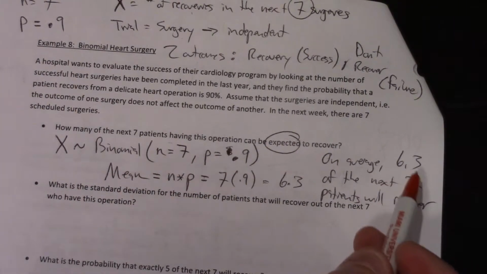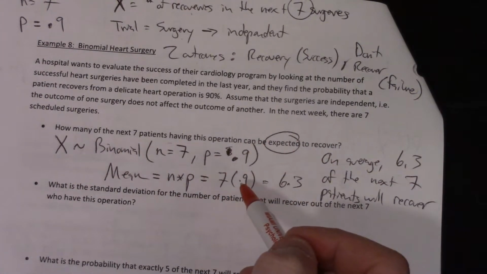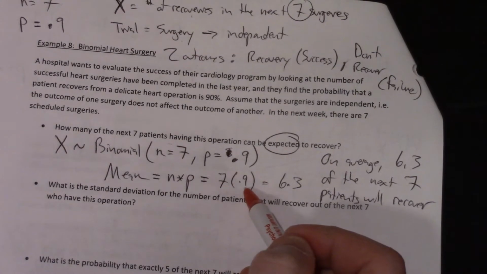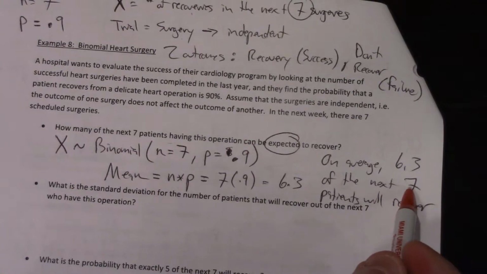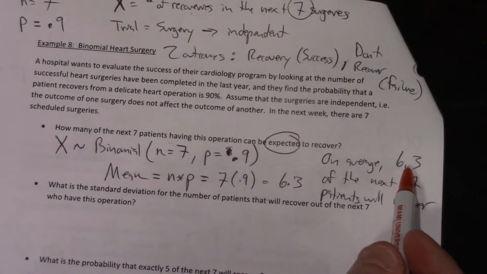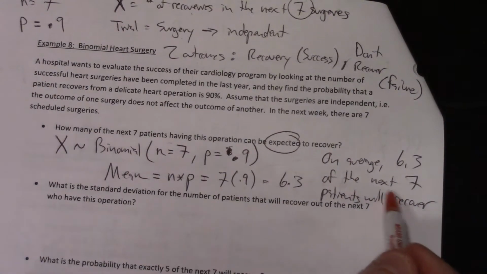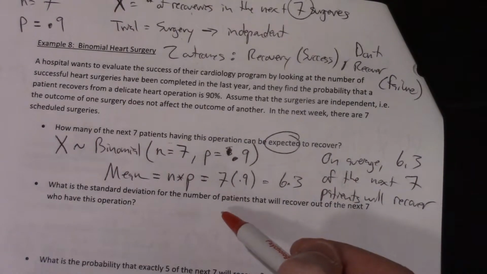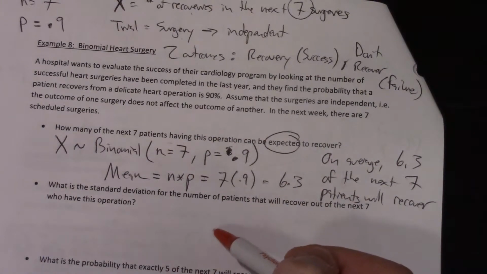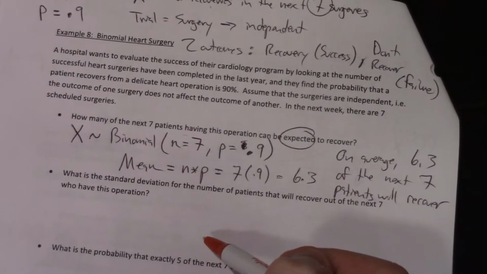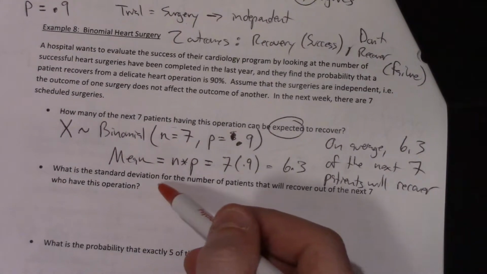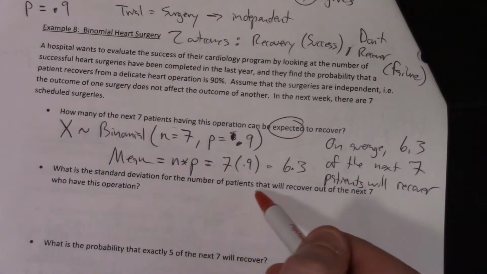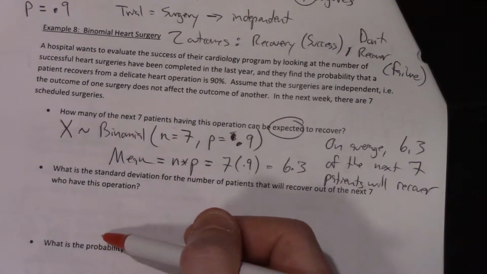Okay, so this is good. There's a high probability that they will recover. There's a 90% chance to be successful. So we should see a lot out of the 7 recover. It's a little more than 6. Okay, and again, it's okay that the mean is not a nice round number. Next question, what's the standard deviation for the number of patients that will recover?